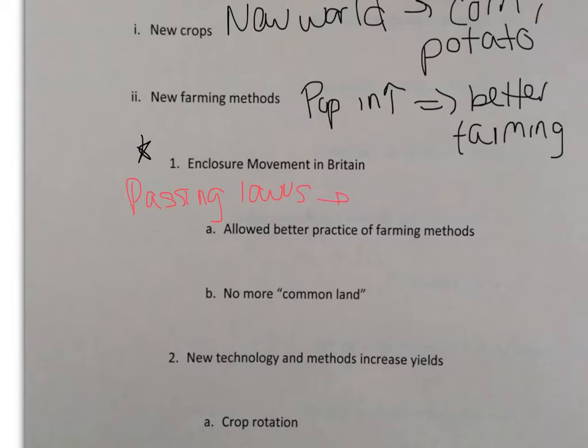And as a result, common land, actually, we'll erase common land. We'll just do this, not common land. Okay, we are passing laws to fence off land. Prior to the enclosure movement, farmers had various tracts of land.